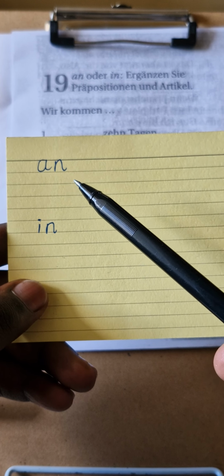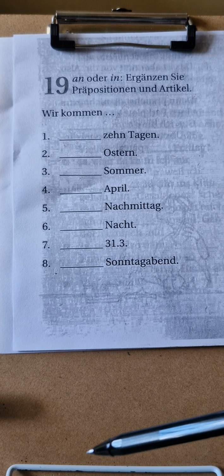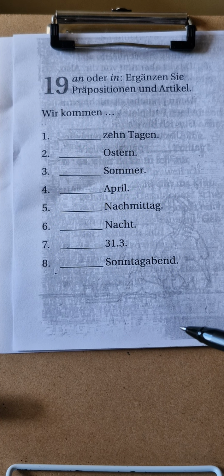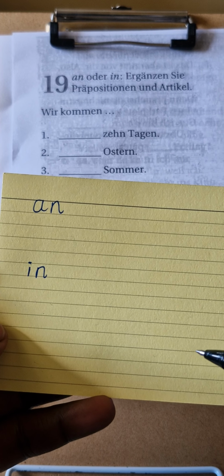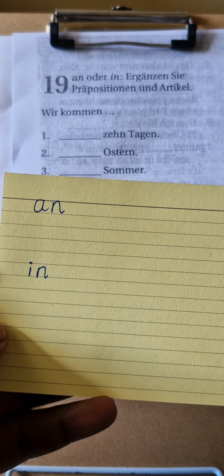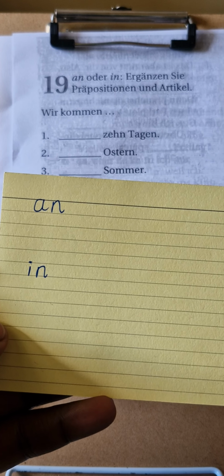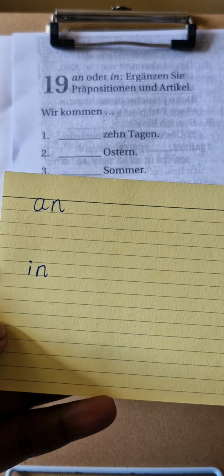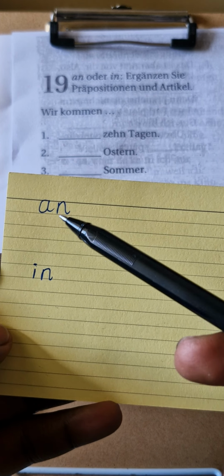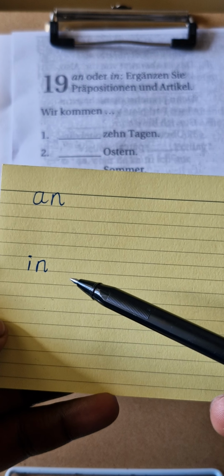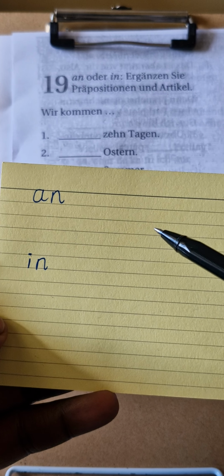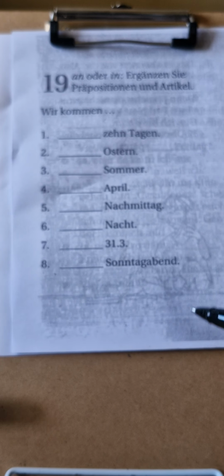And then you have an. Now, an is mostly used for days. So write in brackets: an, used for days. We also use an for holidays, like Christmas, an Weihnachten, an Ostern, etc. And then in, when referring to a future time and such things. So let's go back to the exercise.